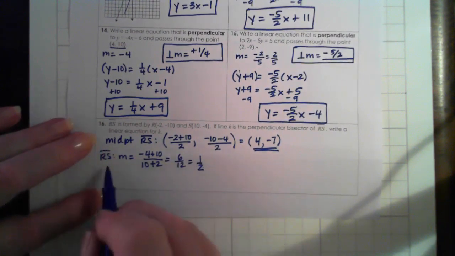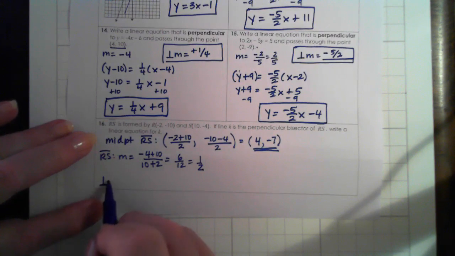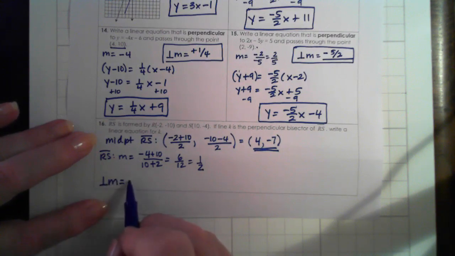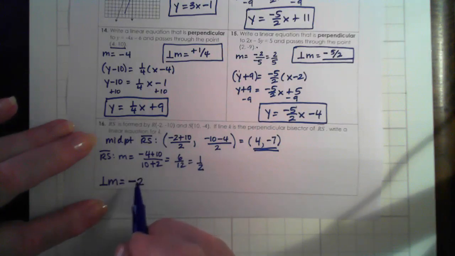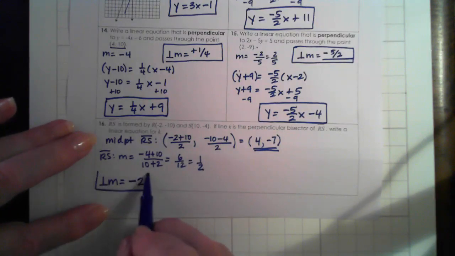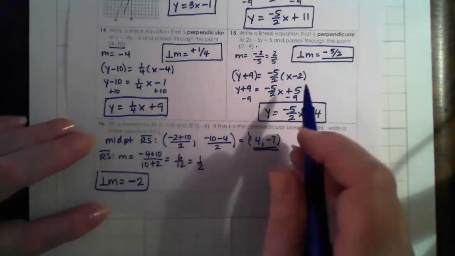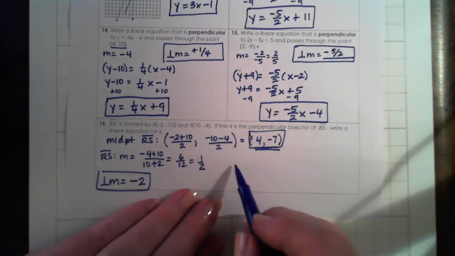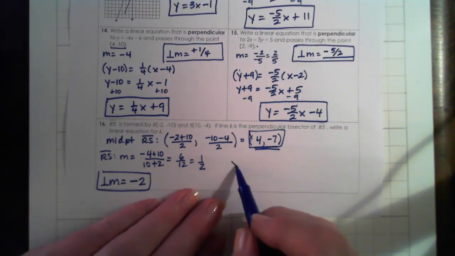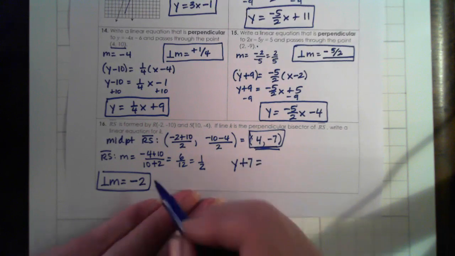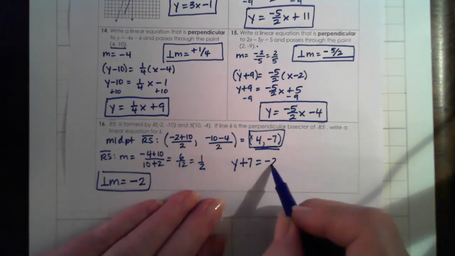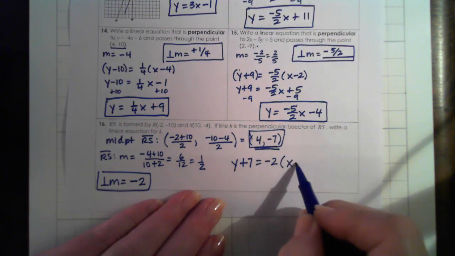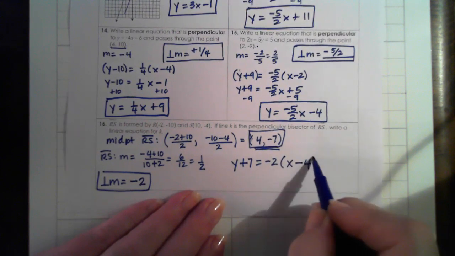If this is the slope of RS, we want the perpendicular slope, which is the opposite, since this is positive, negative, and the reciprocal, which is 2. This is the slope that we're going to use with this point. So we finish by writing the equation of the line, which is y minus -7 equals the perpendicular slope, -2, times x minus 4.